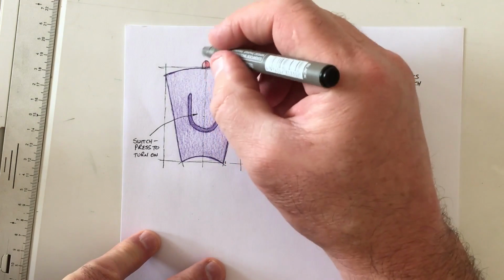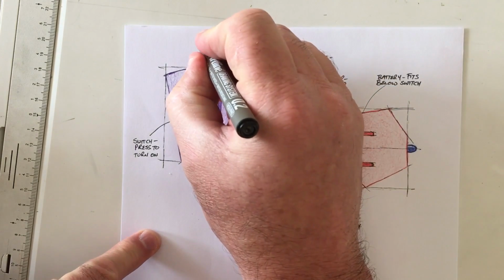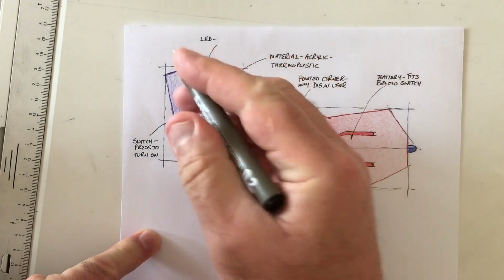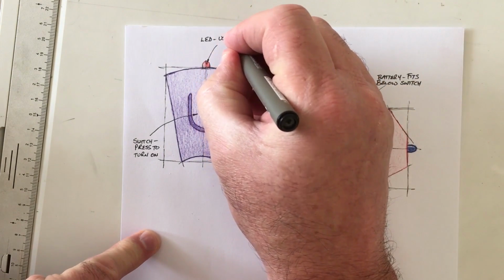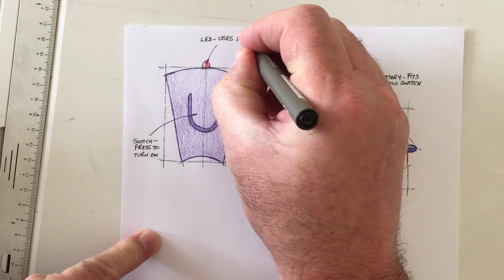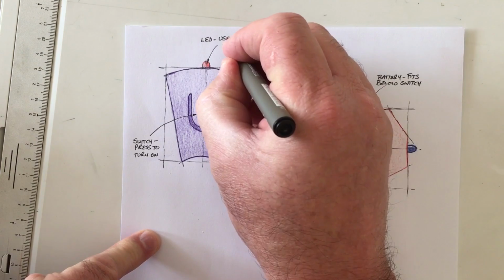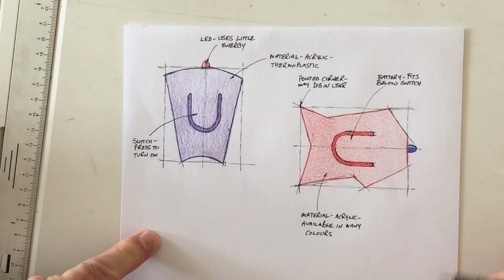I'm going to make a comment here, an annotation, and I'm going to say LED, which means light emitting diode. I could write light emitting diode. And I'm going to say, from my research, uses little energy, because it uses a small amount of energy from the battery.